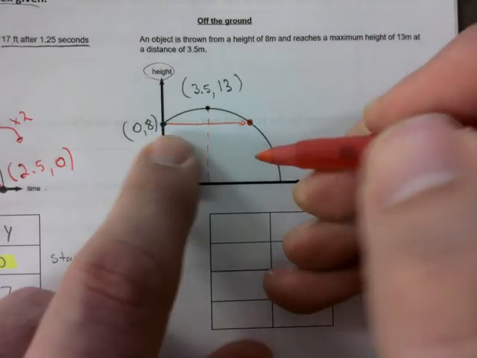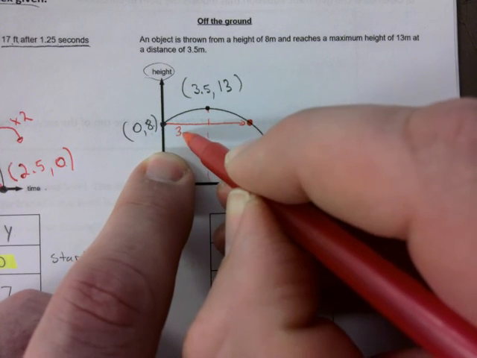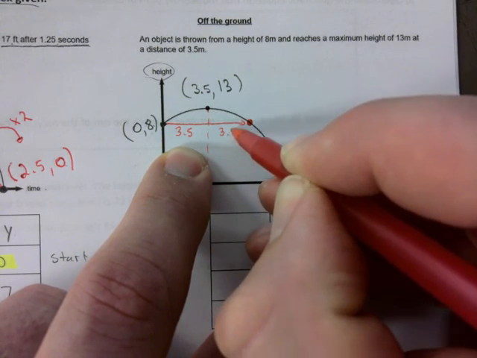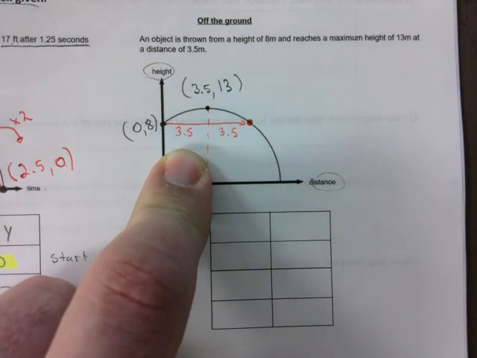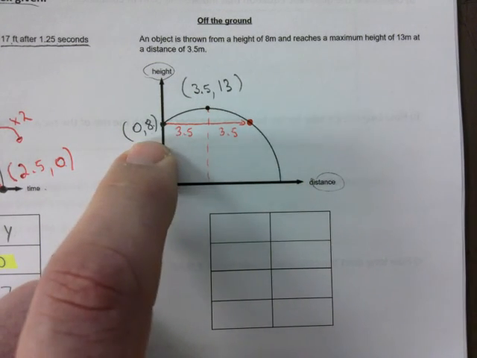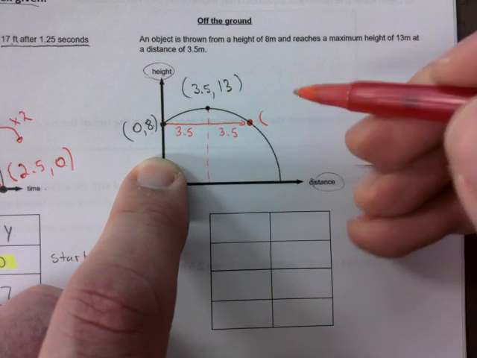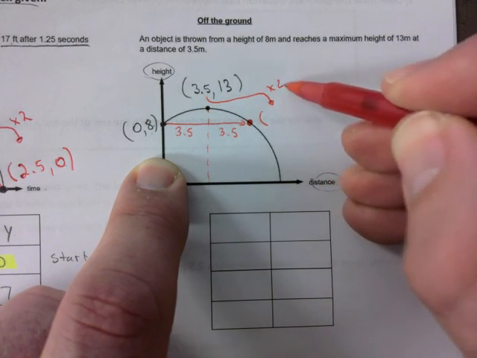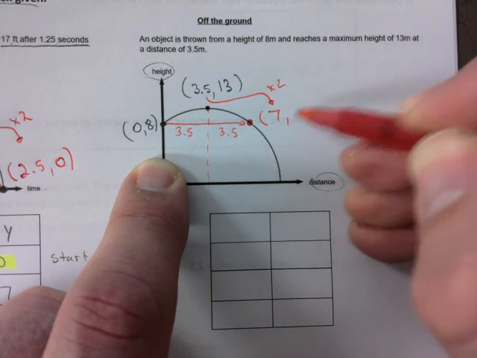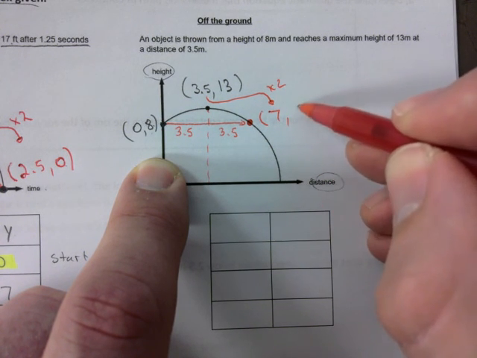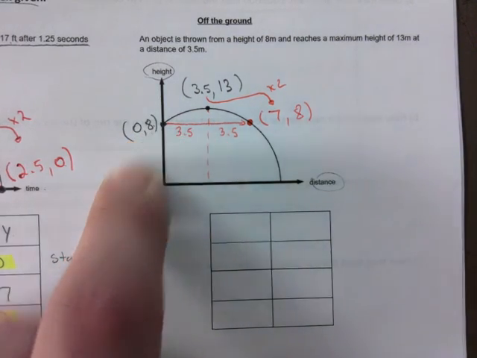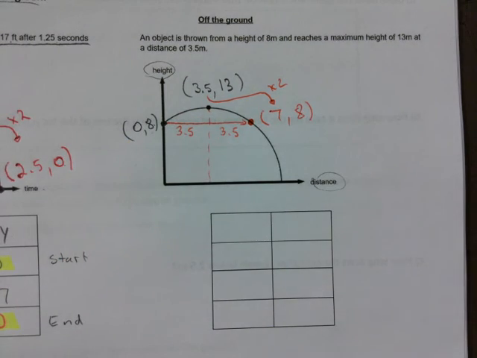Okay? If it takes you 3.5 meters to reach the highest point, it will take you another 3.5 to reach that same height again. Okay? So this point is really just taking that, timesing it by 2. So you get 7. And this number is going to be 8, right? 7, 8. Those are the 3 points there.